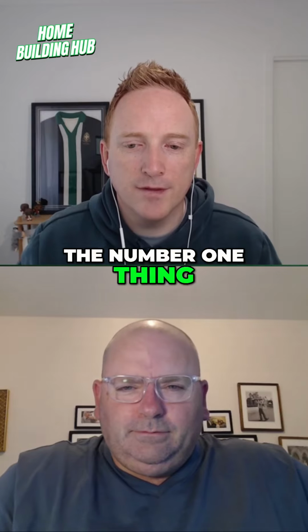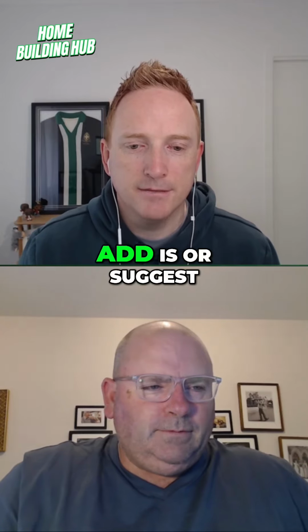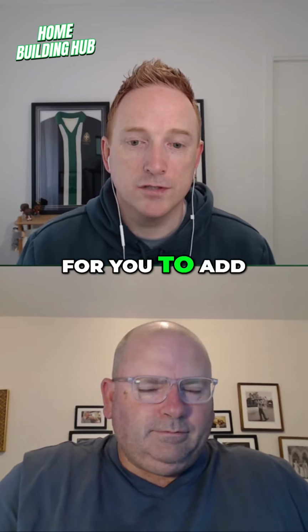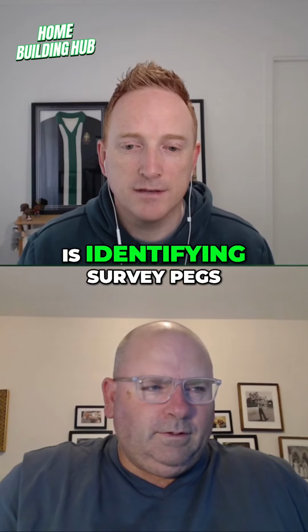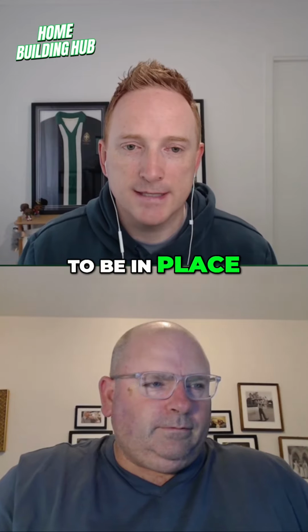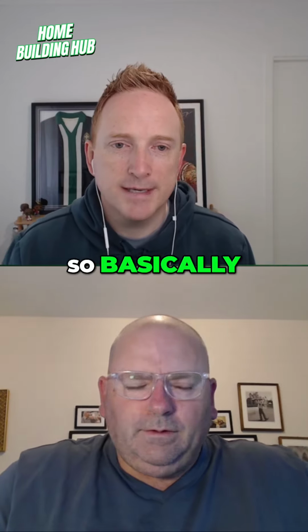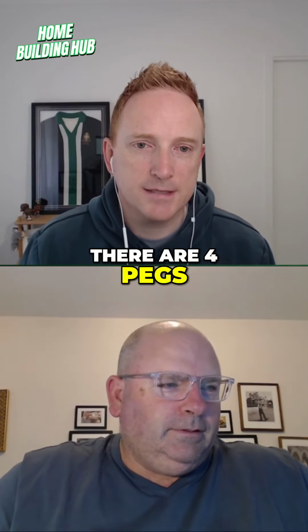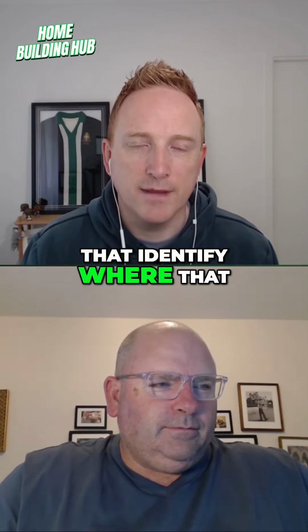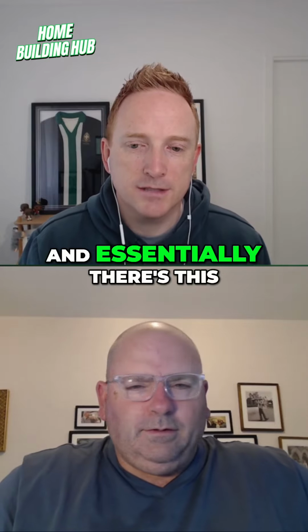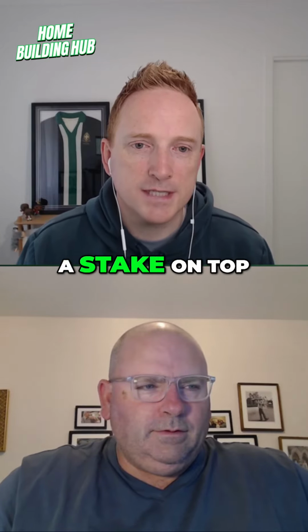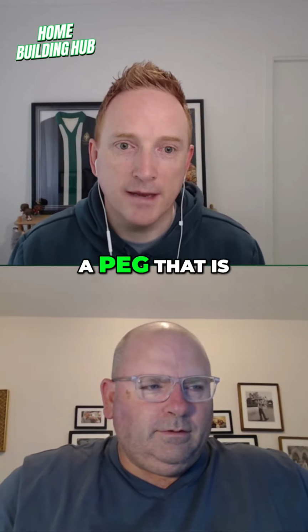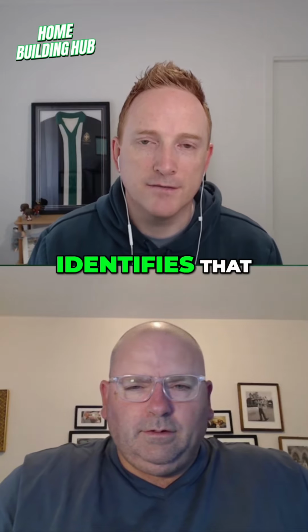The number one thing that we'd like to suggest for you to add is identifying survey pegs to be in place at settlement. So basically, let's assume you've got a regular block that you're looking at. There are four pegs, one in each corner, that identify where that boundary is. Essentially, there's a peg or a stake on top, but underneath that is a peg in the ground that identifies that.